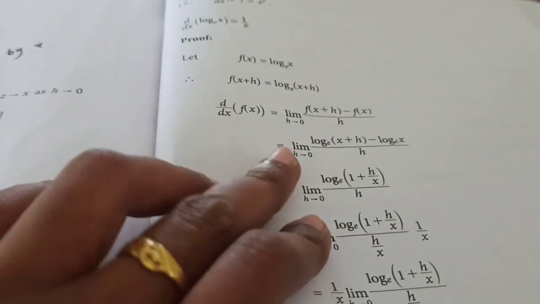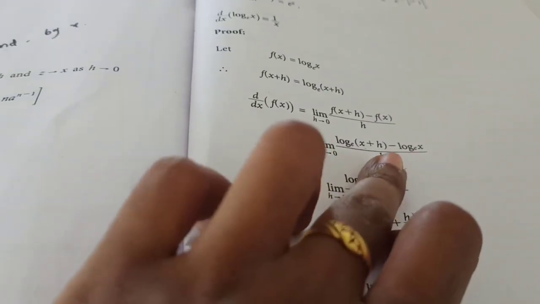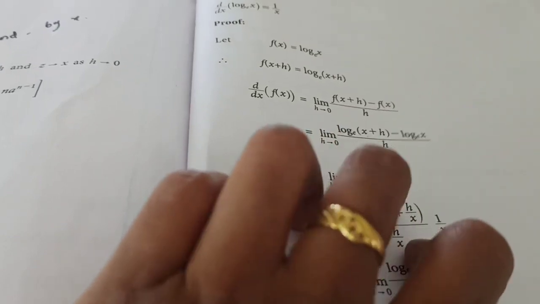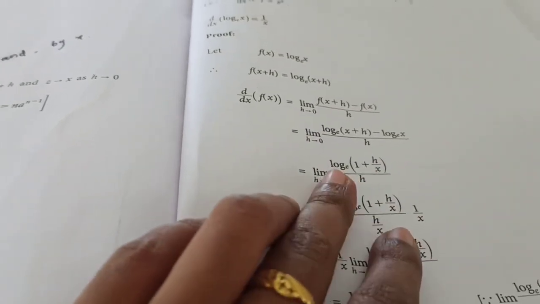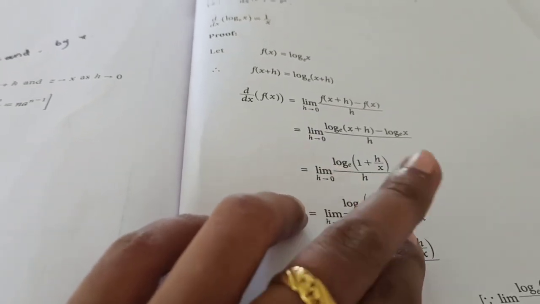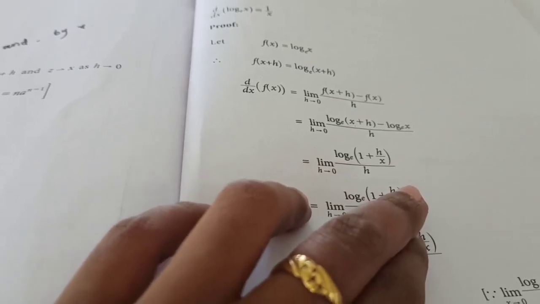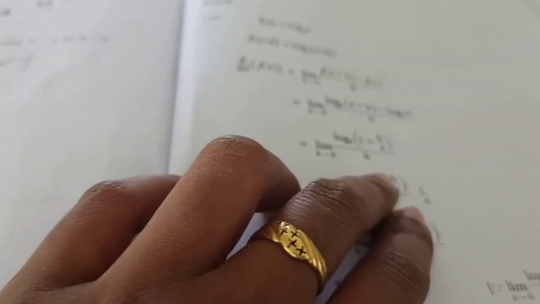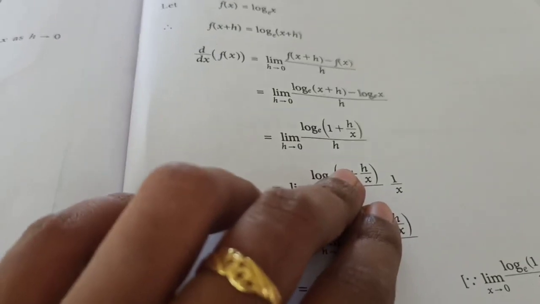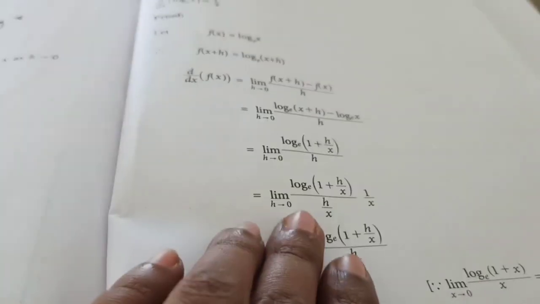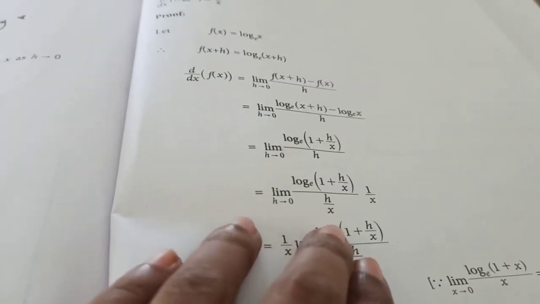Next, what will you do? Log e of x plus h minus log e of x, divided by h. Next, log e you can take common, so 1 plus h by x. So how did you get this? 1 plus h by x, is it right? Then log e of 1 plus h by x, divided by h by x.